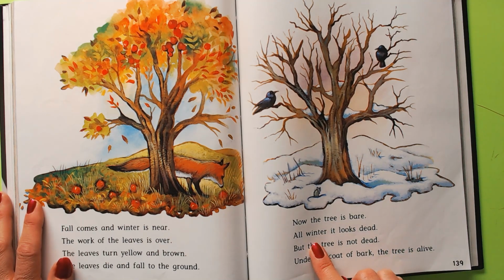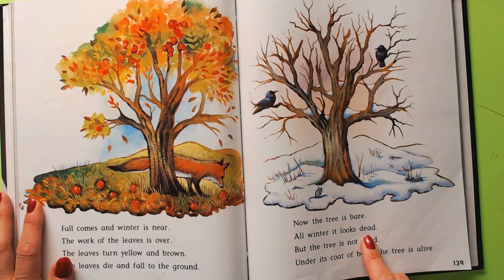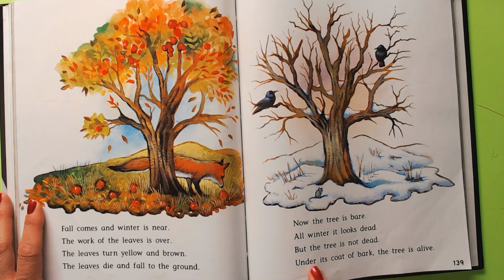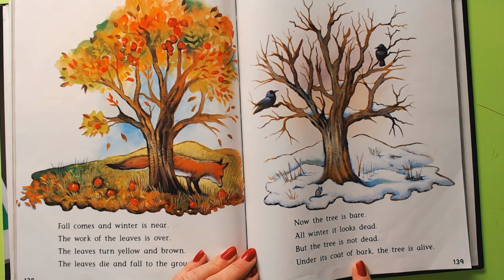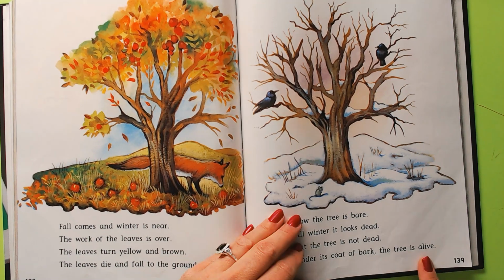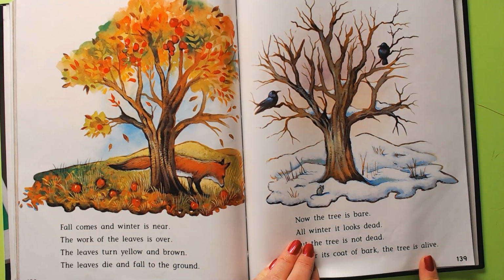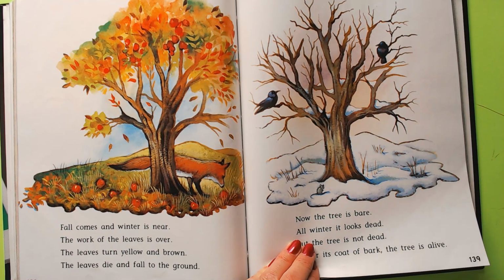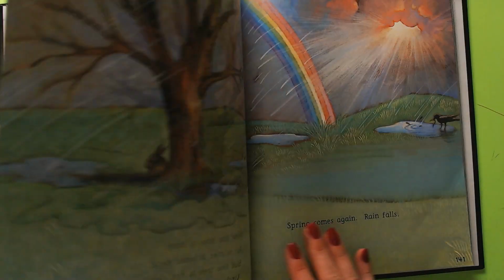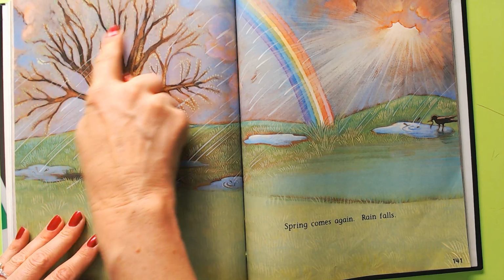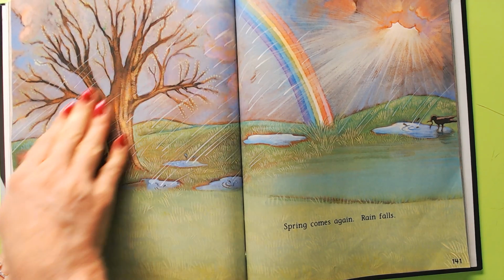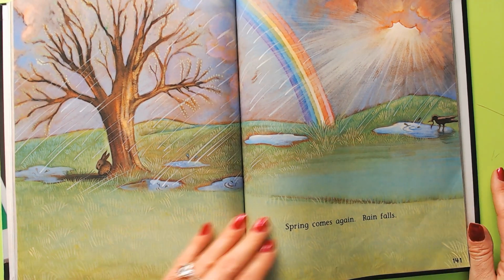All winter, it looks dead, but the tree is not dead. Under its coat of bark, the tree is alive. So don't worry. All those dead-looking trees, they'll start to grow again once they get some rain and some warmth.